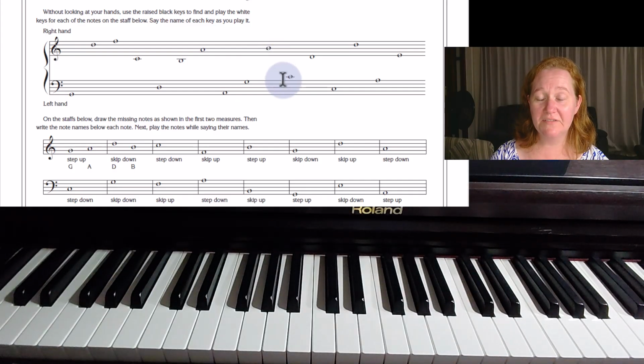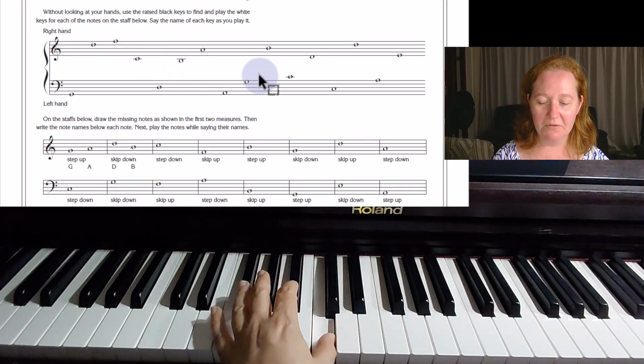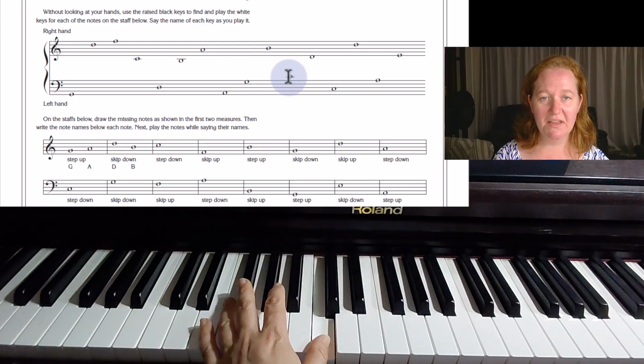And then we go to the left hand, the bass clef, and this is again middle C. So this is the same note, whether it's written in the treble clef or in the bass clef, but now we're going to play it with our left hand. So there's middle C over there.